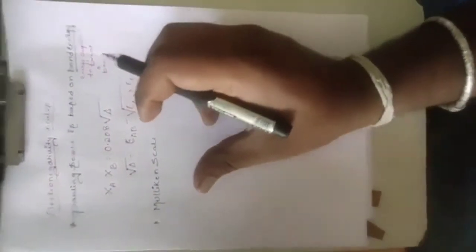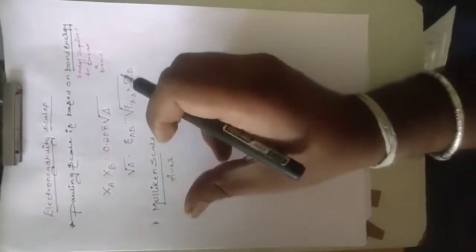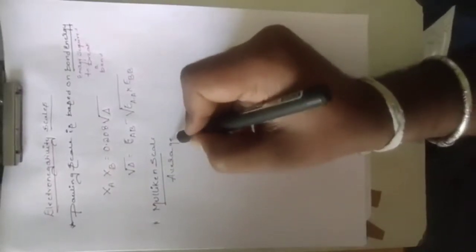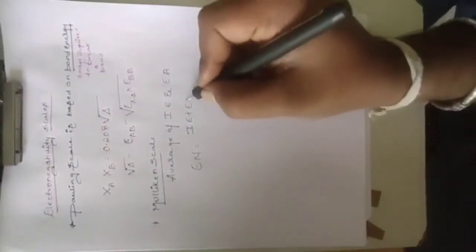Next we are going to talk about another scale, the Mulliken scale. The Mulliken scale gives the average of ionization energy and electron affinity. To measure electronegativity by the Mulliken scale, electronegativity equals the average of ionization energy plus electron affinity, divided by 2.